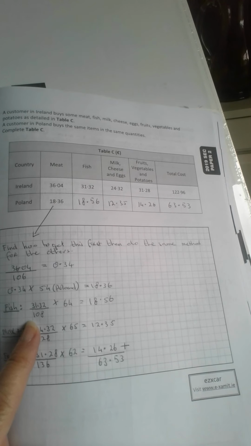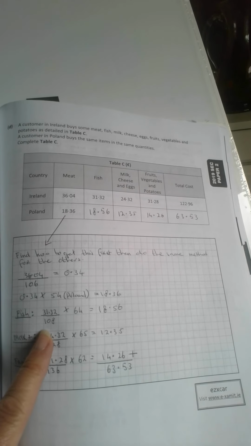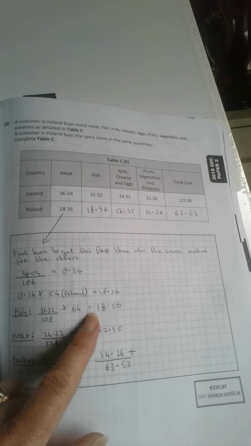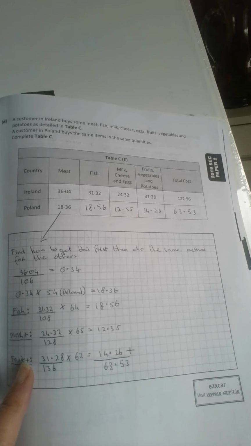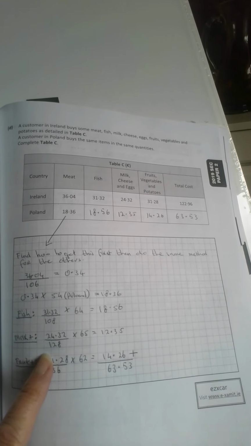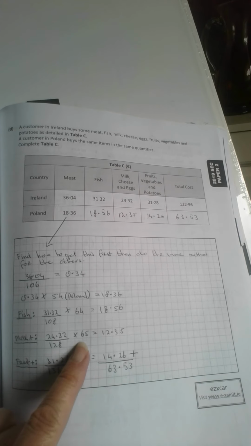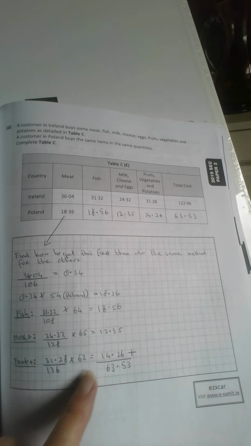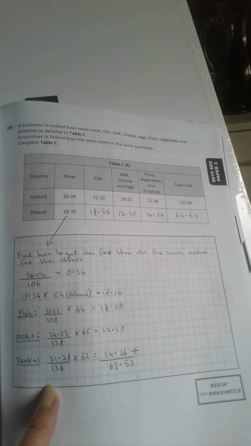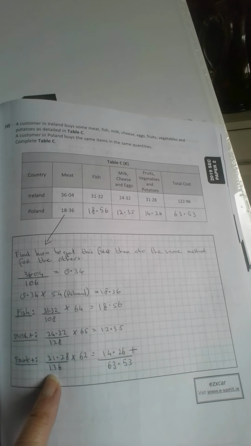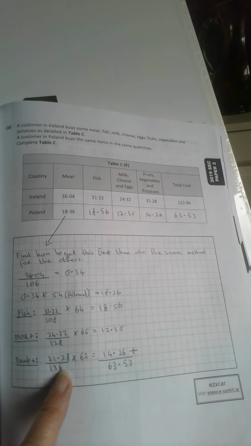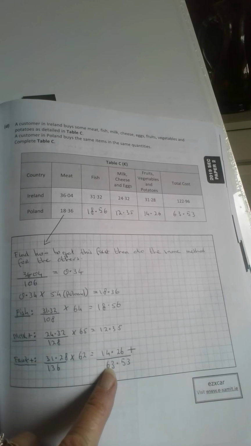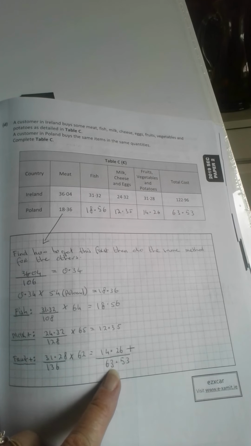Your fish, 31 all over 108 multiplied by 64 gives you your 1856, and so on. Your meat, 24.32 divided by 128 multiplied by 65 gives you your 1235. And then your last one there, your fruit and veg, is 31.28 divided by 136 multiplied by 62 gives you your 1426. Add them all together and you get 63.53.